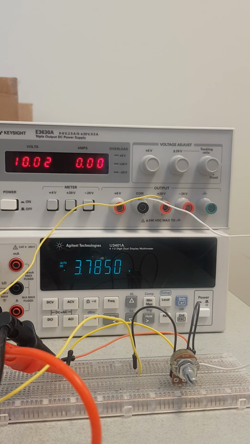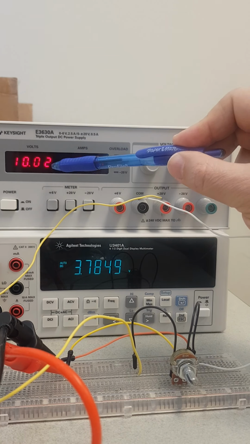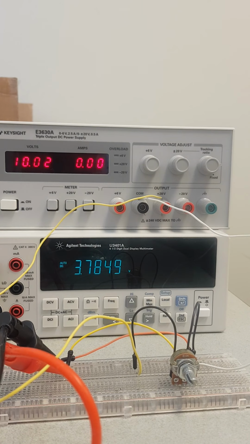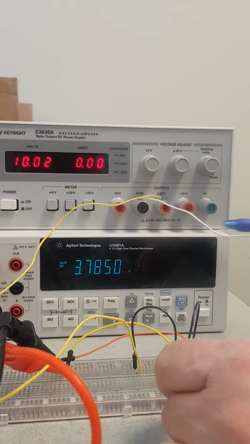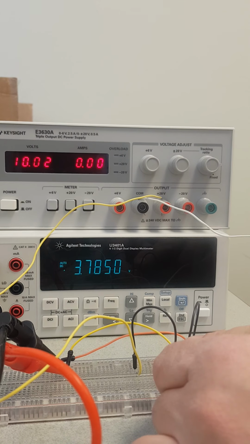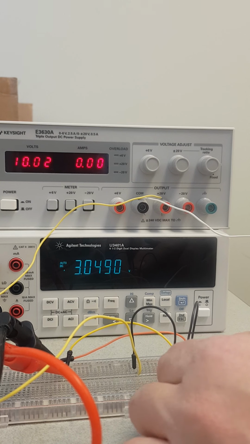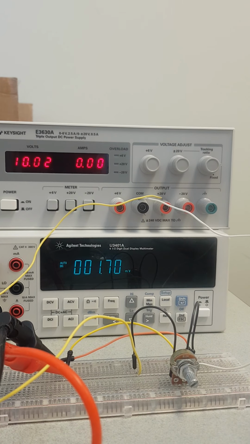So this is my potentiometer. I connect between terminal 1 and 3, as you can see here, 10 volts. And then between 2 and 3, I'm doing the measurement. So here my knob is somewhere in the middle, so we have 3.78 volts. Now notice when I start to decrease R2, what happened to the voltage? It changed to almost 0 when I make R2 equal to 0.